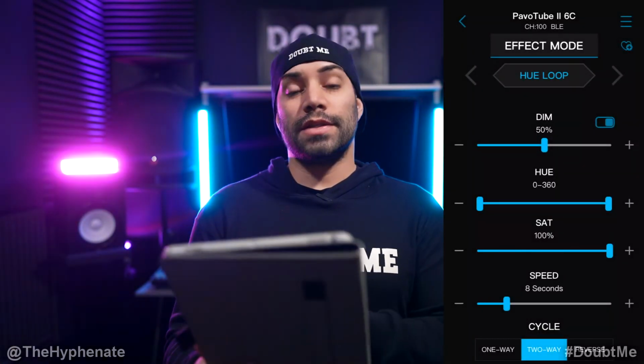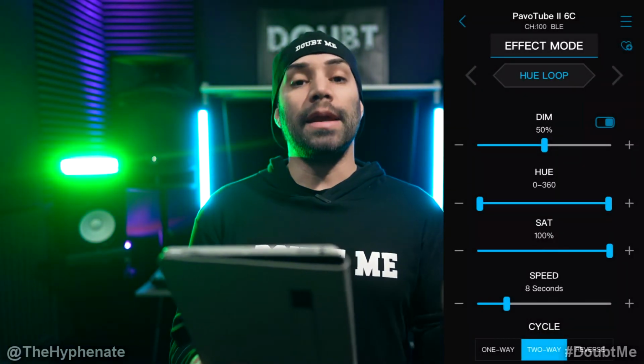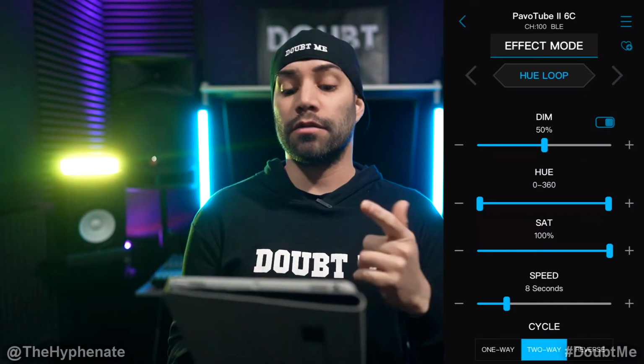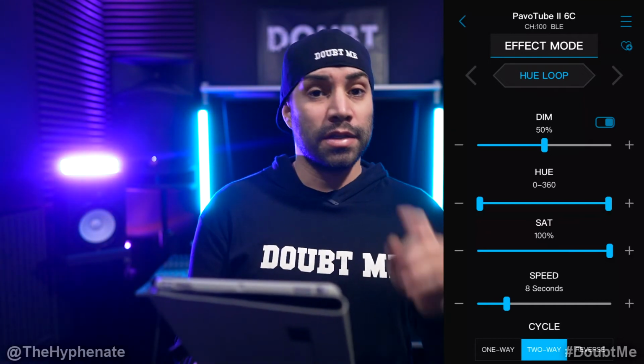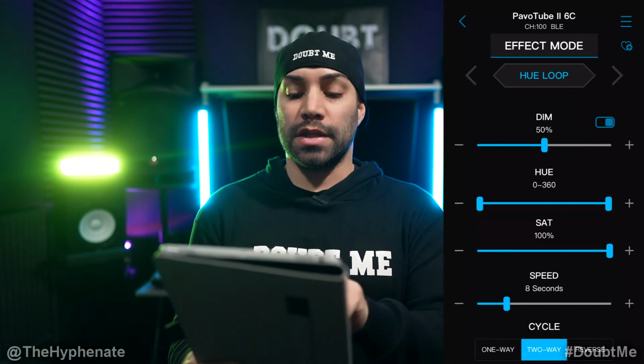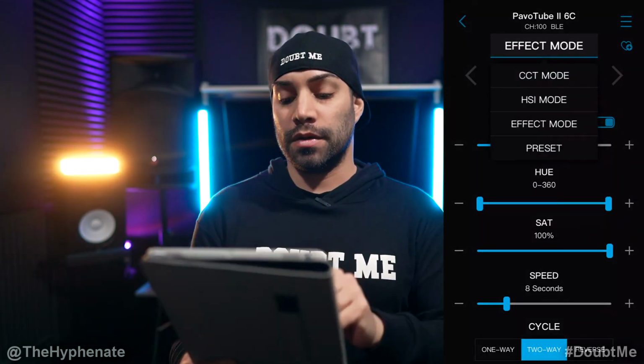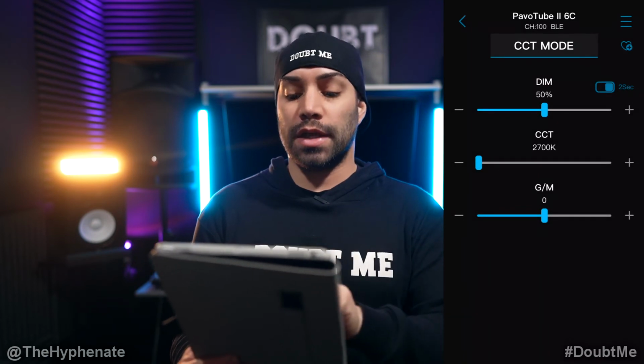And now one of the great things is that you can save presets on any mode. So whether it's CCT, HSI, or even effect. Once you dial in what you want and you want to be able to recall it at any moment, just a click of a button, you can go ahead and save a preset. So let's go back into CCT mode. And actually, you know what? Let's go to HSI mode.